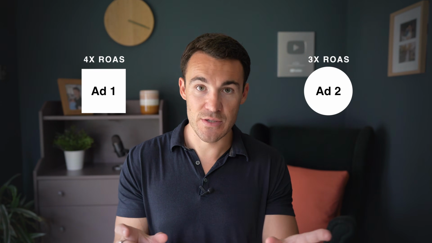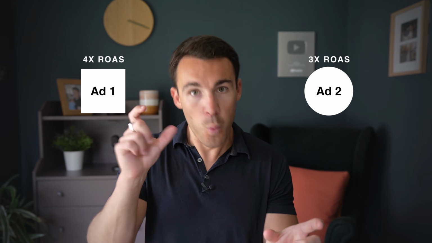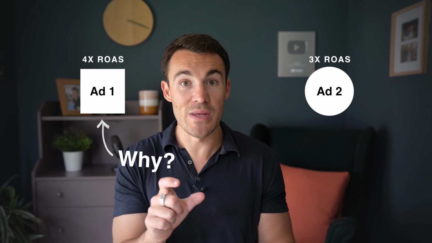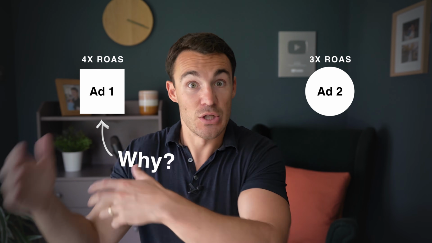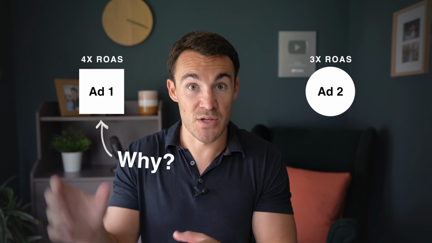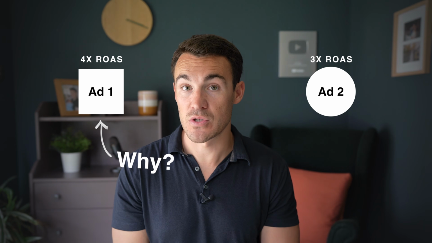But there does come a point where you want to dig into the metrics a little bit more and take a look at the secondary metrics. And the reason why is to understand why. So, I said we're going to decide between ad A and ad B based on return on ad spend or cost per conversion. But let's say one does have a 4x return on ad spend and one has a 3x return on ad spend. We want to know why this one has a 4x return on ad spend so that we can make ads that are more like it. We can work out what's worked and what doesn't and use that information to improve results over time.